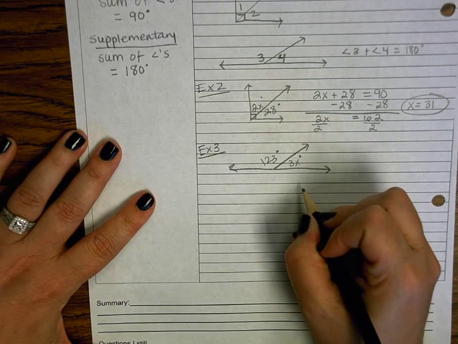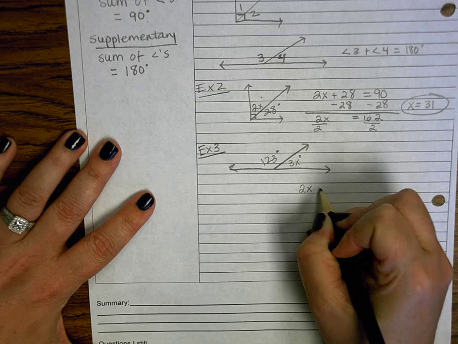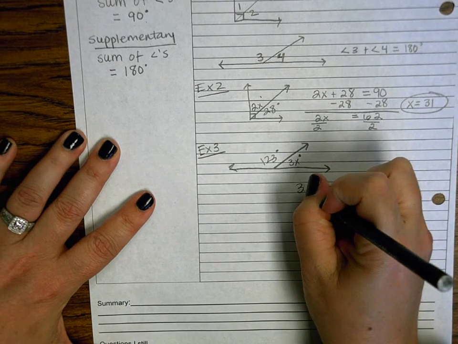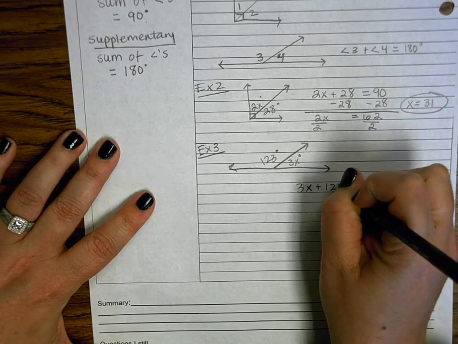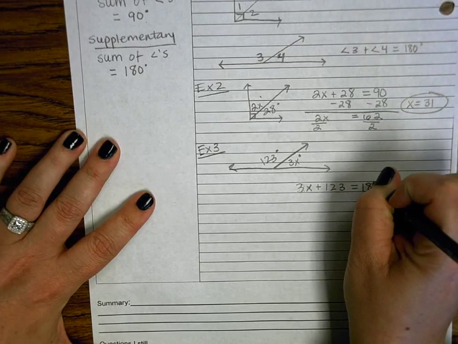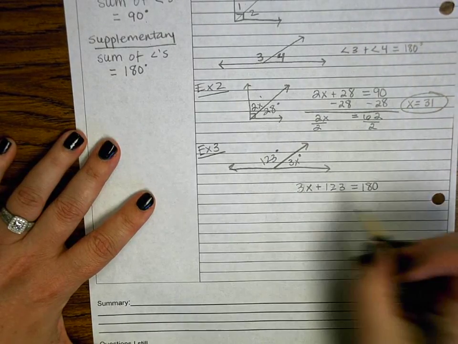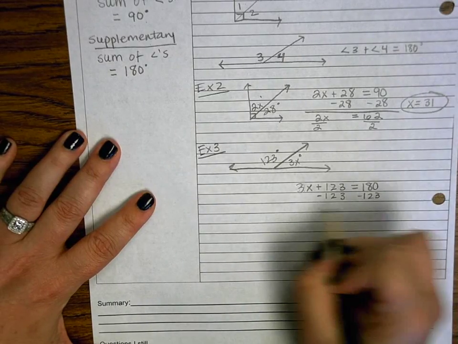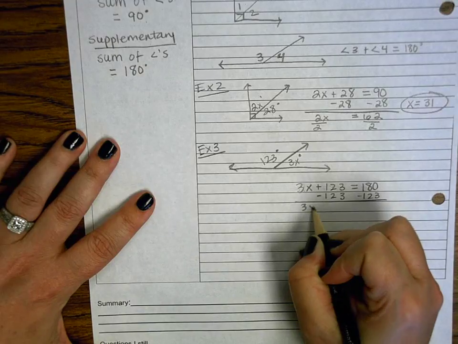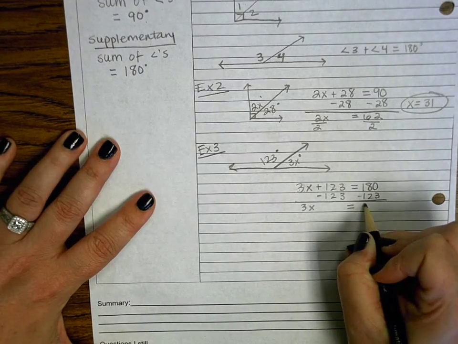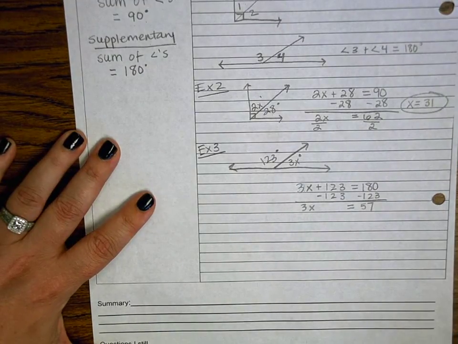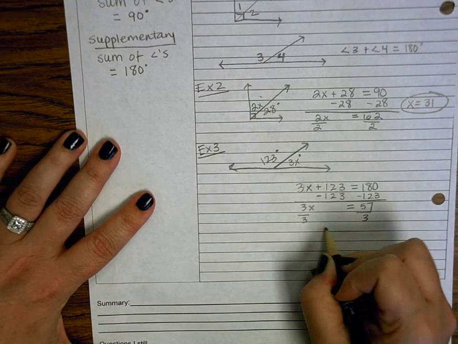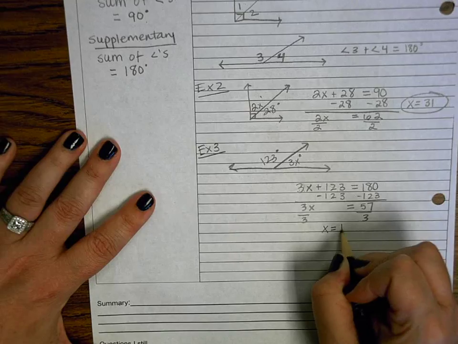So 3x plus 123 has to equal 180. Again, it's a two-step. Subtract the 123, and you have 3x is equal to 57. Then divide by 3, and we get x is equal to 19.